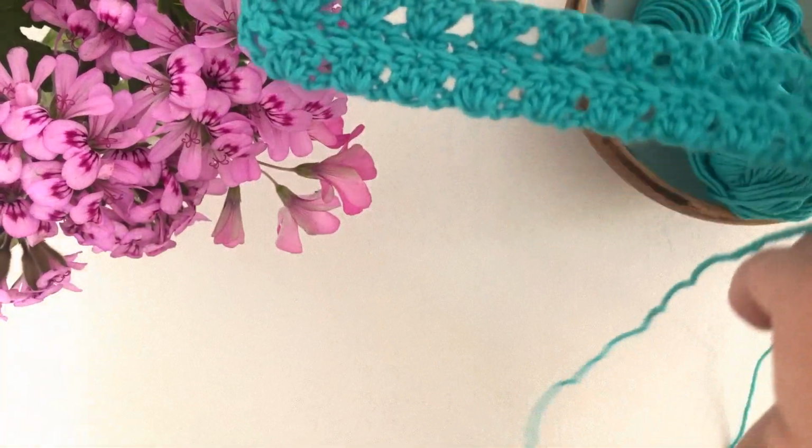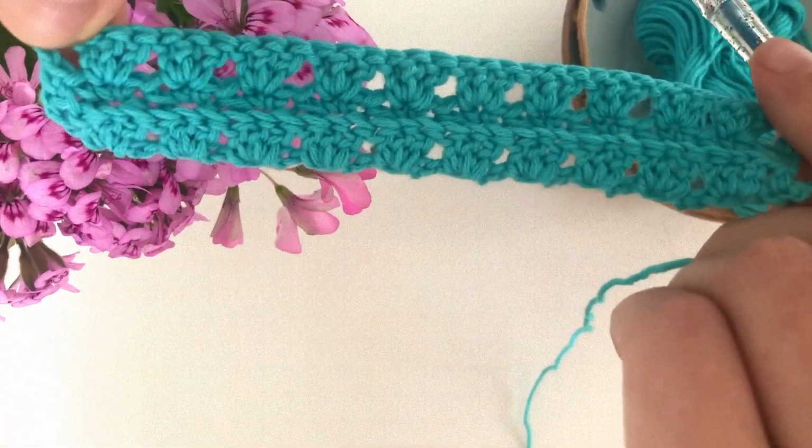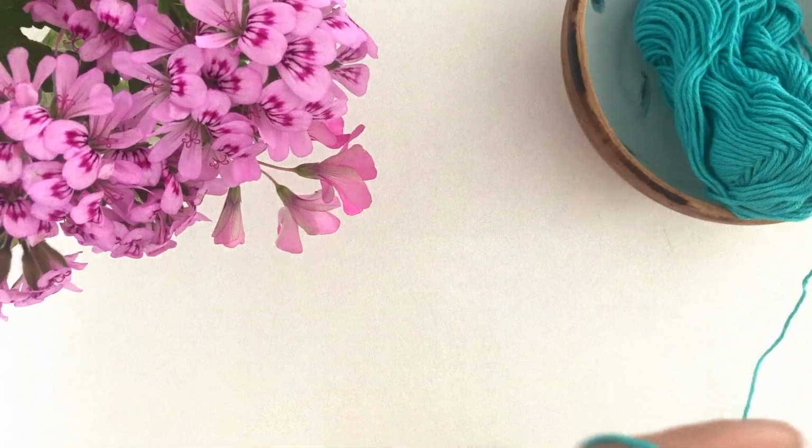Repeat second and third row as many times as you need.